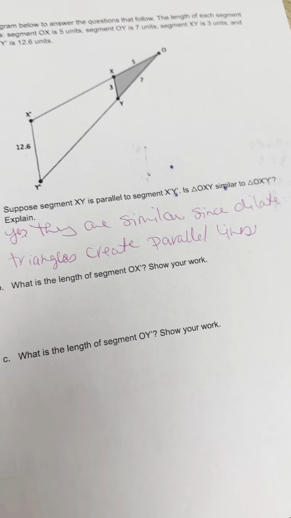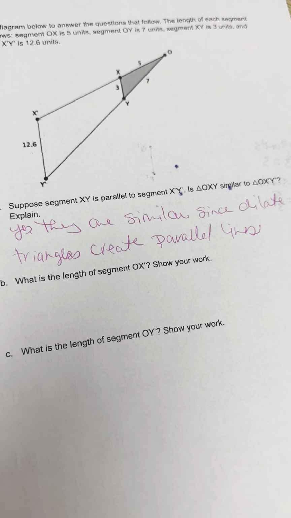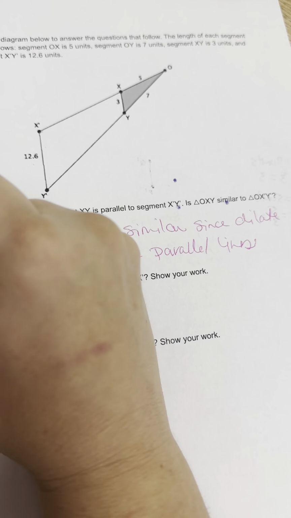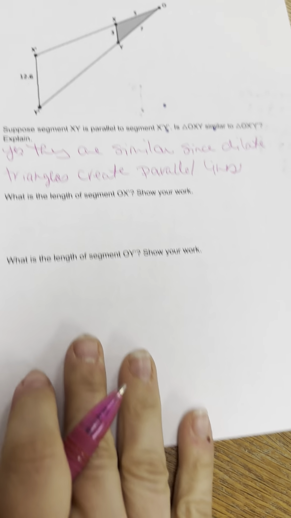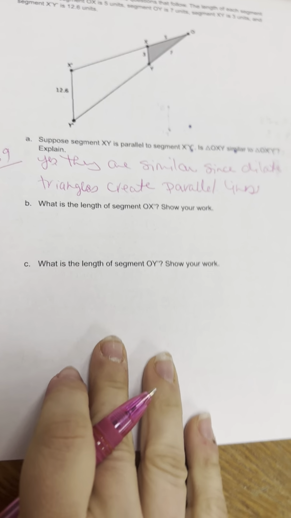So yes, they are similar since dilated triangles create parallel lines, and I do believe that was on page 39 of your book. You can always follow up with that if you need to double check.